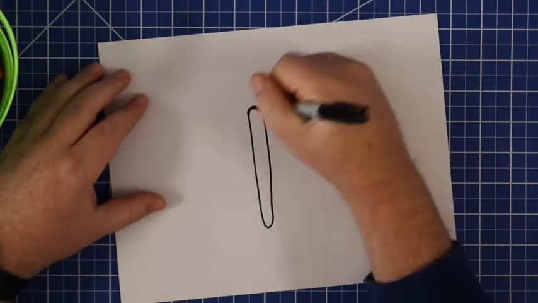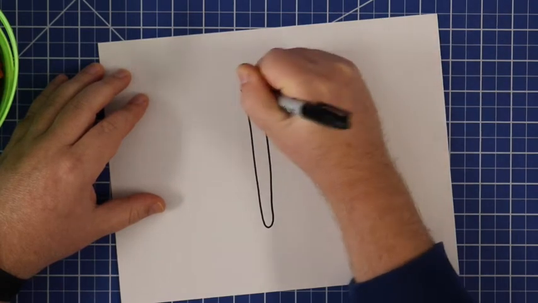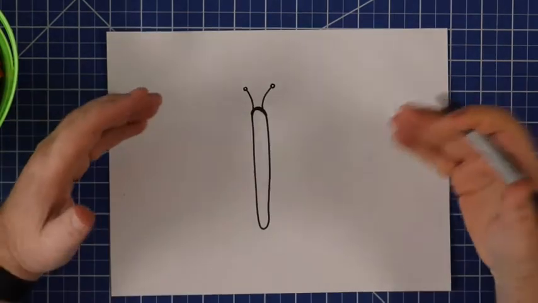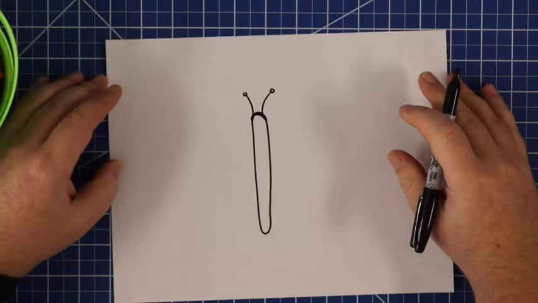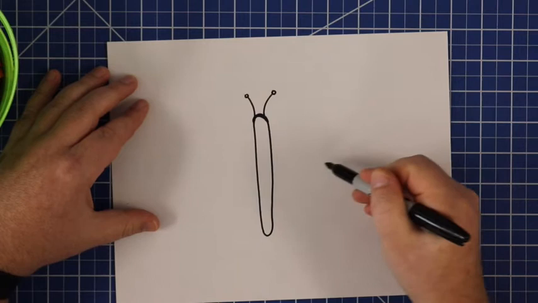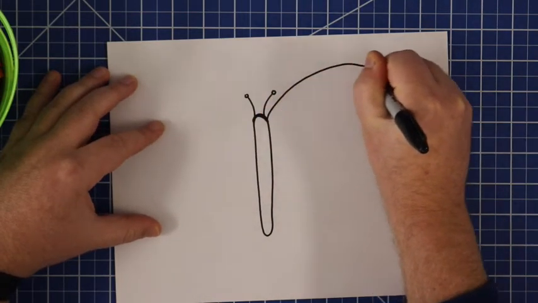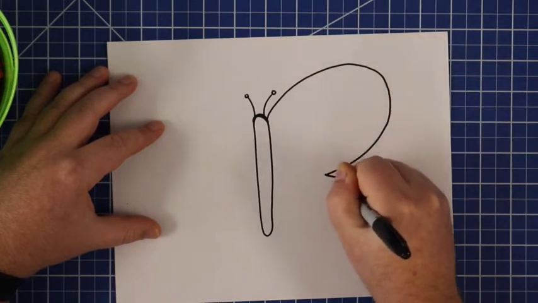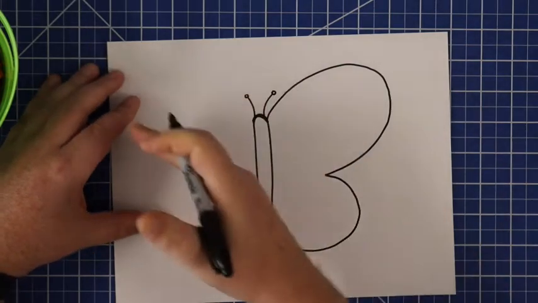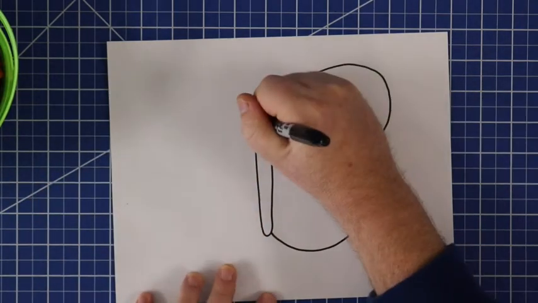I'm gonna give him some antennas with some curved lines, some little circles on the ends if I wanted to. Now, for the wings, that's where you get to decide if you want it to look simple or realistic. Like I said, I'm going with simple. So I'm gonna think of the number 3, except the top part of my number 3 is going to be much bigger than the bottom part of my number 3. Like that. So now on the other side, I'm gonna draw the same shape, but it's going to be flipped over the other way.